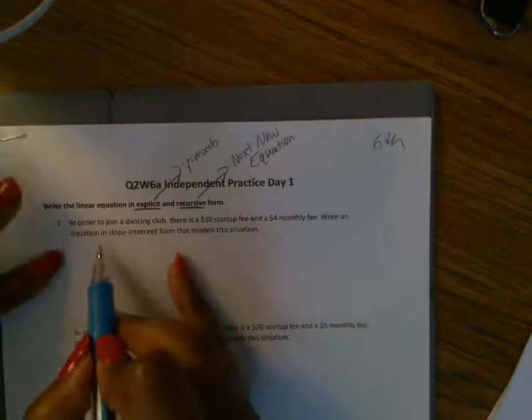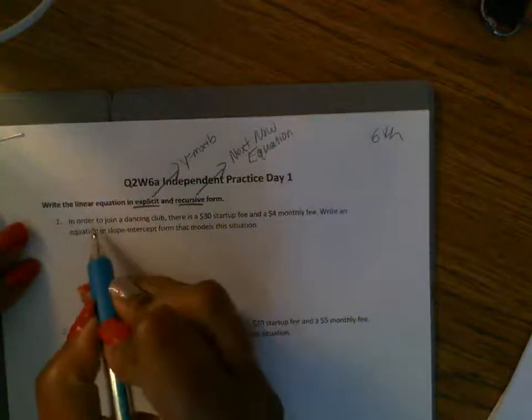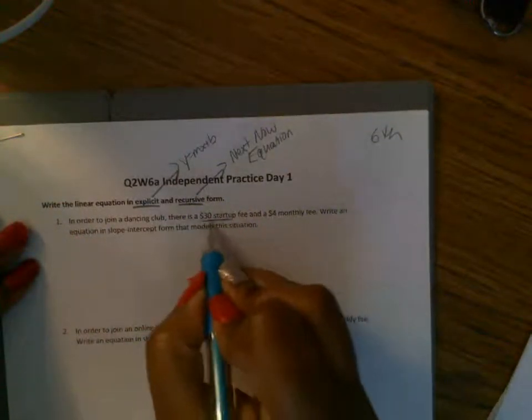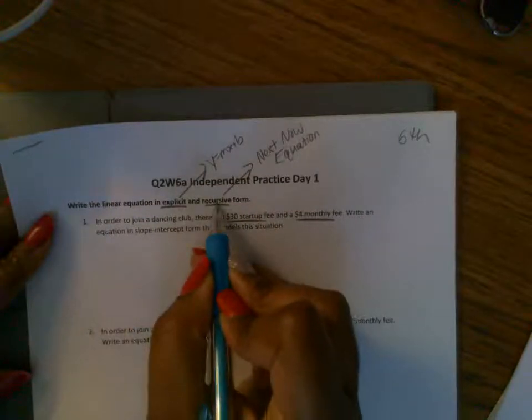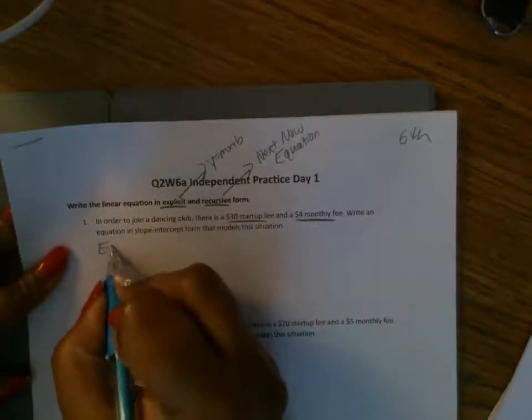All right, good people. So let's do number 1. We're going to write the explicit form and then the recursive form. We're going to do that for each of these. In order to join a dancing club, there's a $30 startup fee and a $4 monthly fee. We're writing an equation. We're going to write it in explicit and then write it in recursive. So I'm going to put explicit first.